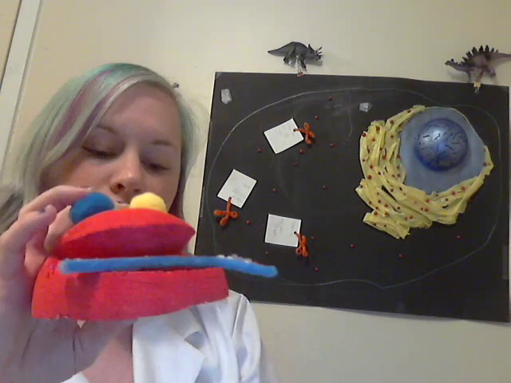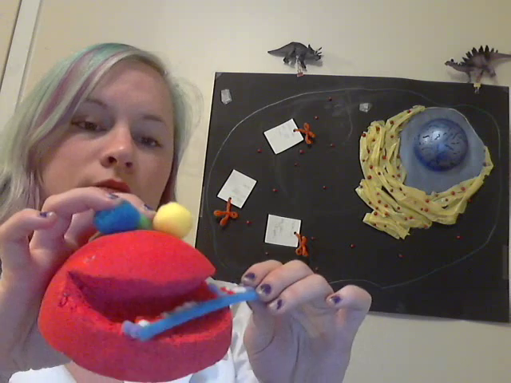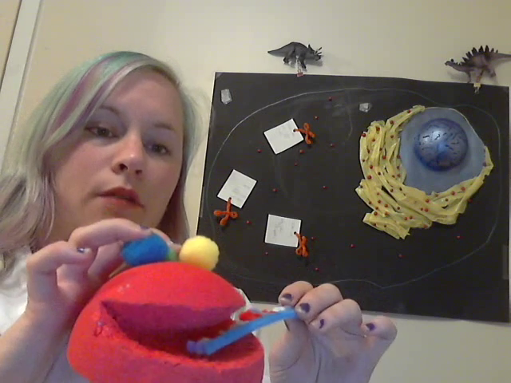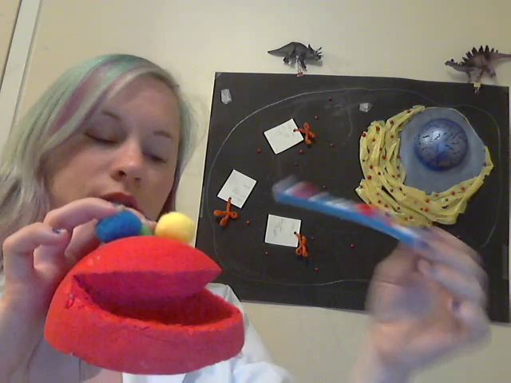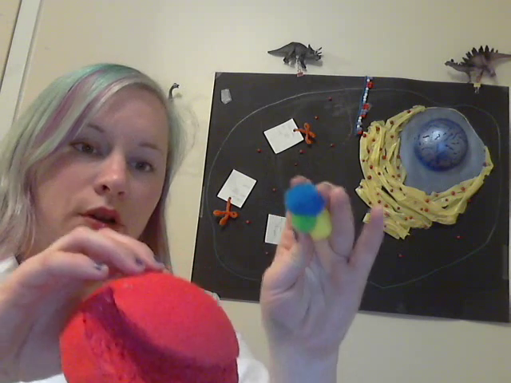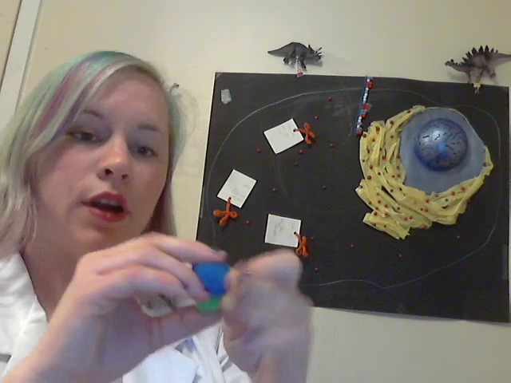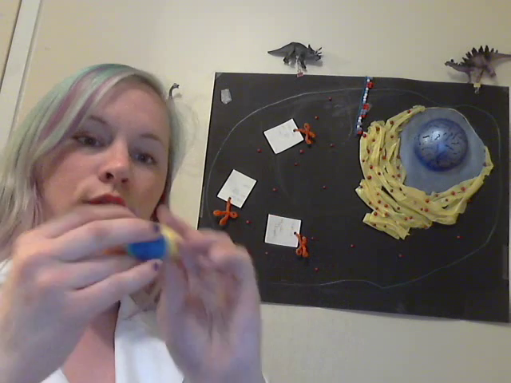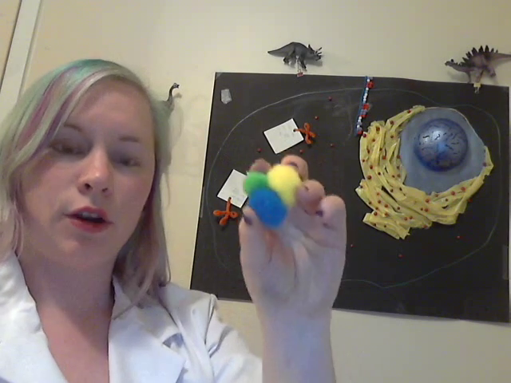So once you get the stop codon that reads through here, your RNA falls off, and that actually will go and get recycled inside of the cytoplasm. So when you hit the stop codon, all of your amino acids then will fold and create their protein.